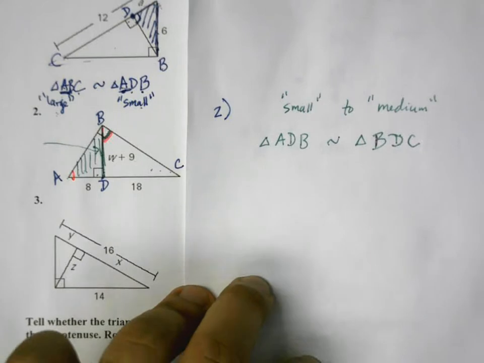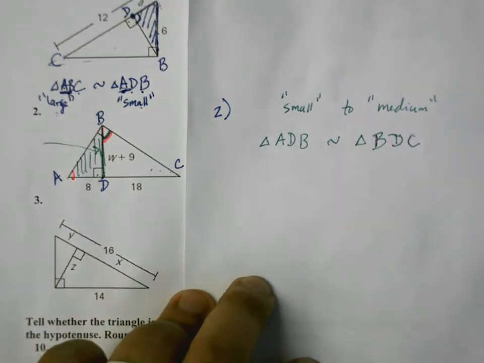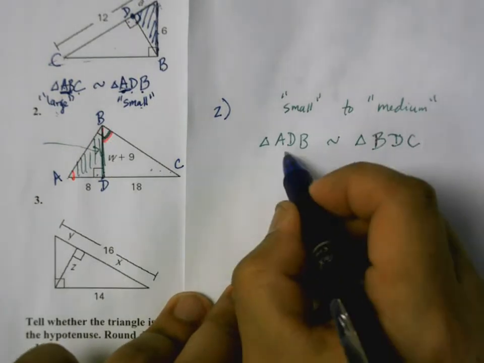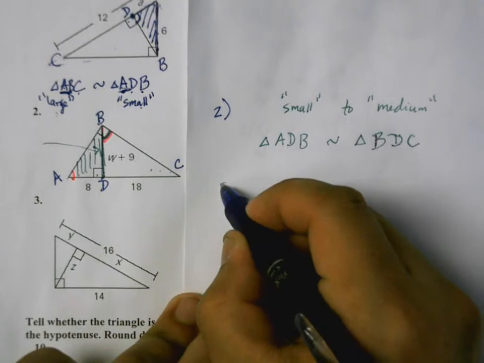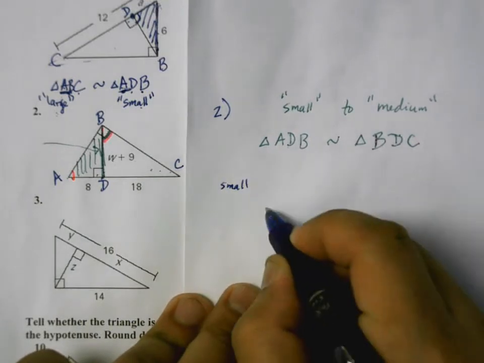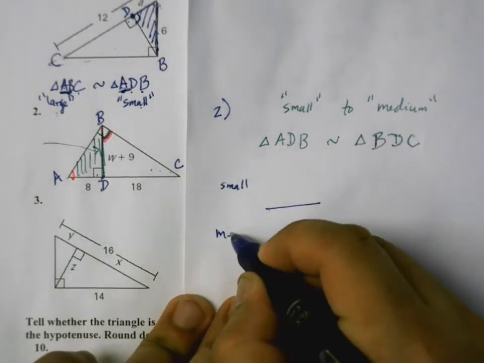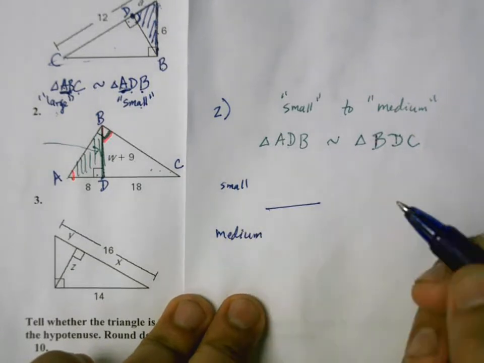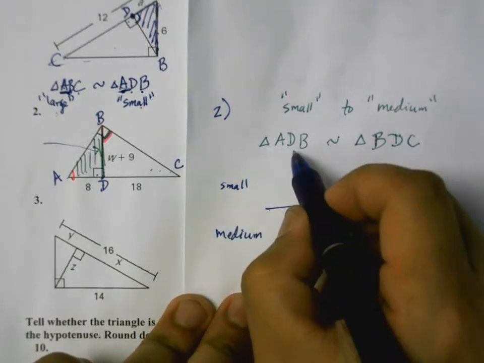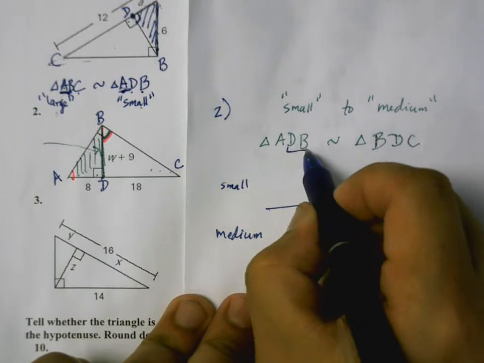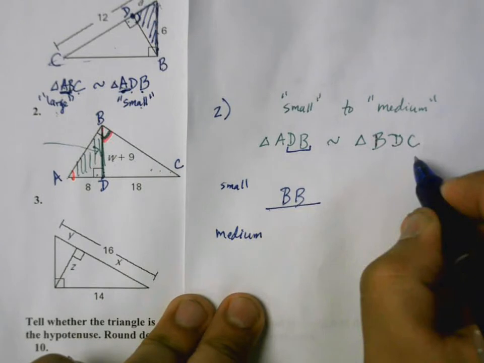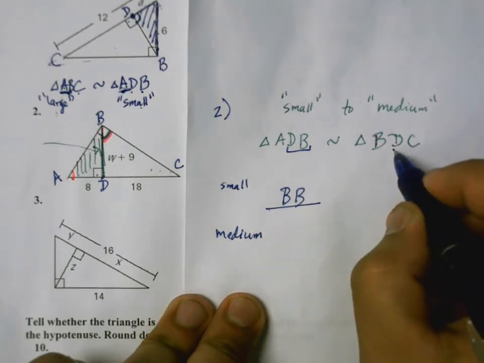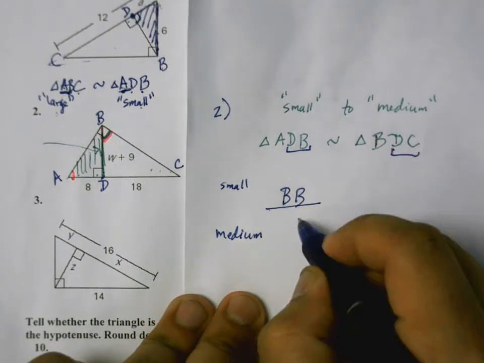So once we have that set up, then we can start making some comparisons, writing a proportion and solving it. So first I'm going to compare DB. It doesn't really matter how you do this, you just kind of have to decide. I'm going to go small over medium in the way that I set this one up. So DB, that's this length here, has to match up with DC.